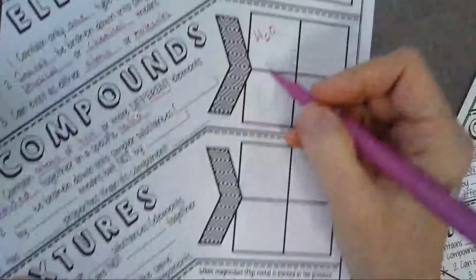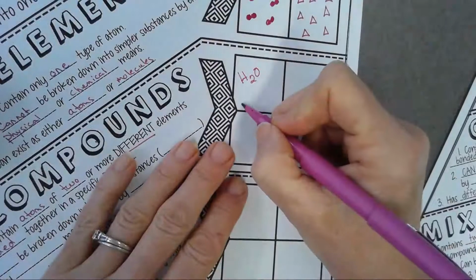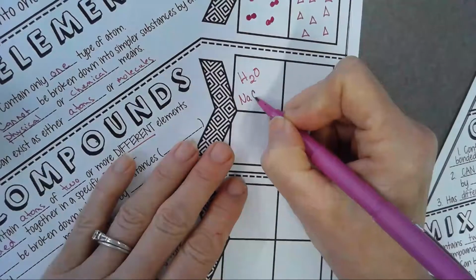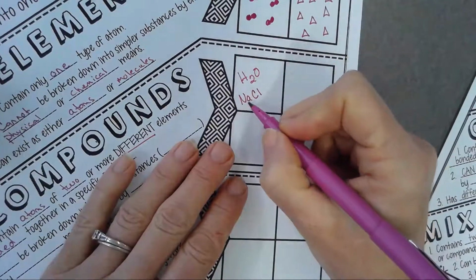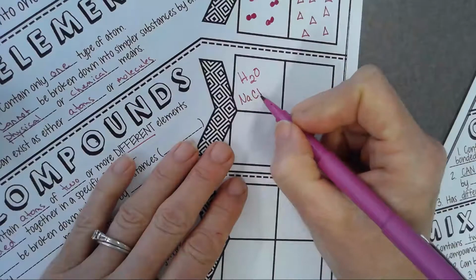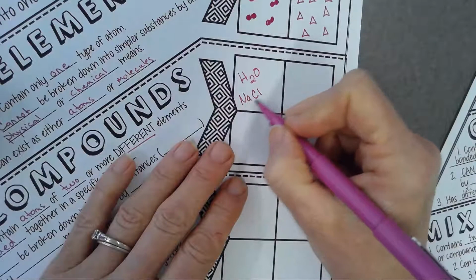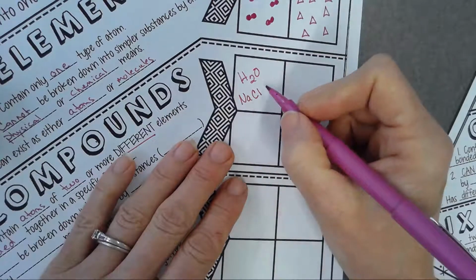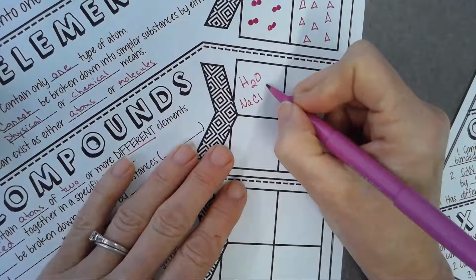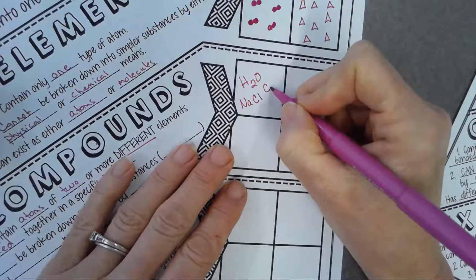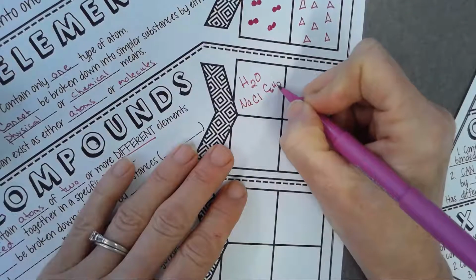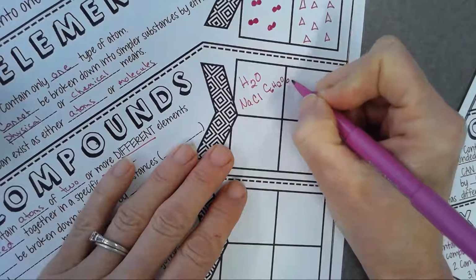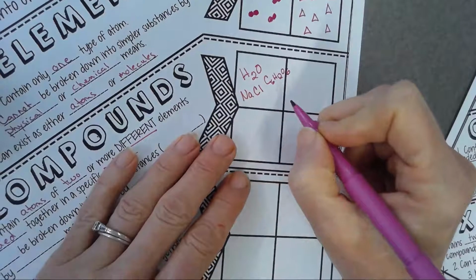Another one that we use a lot for examples is NaCl, 1 sodium, 1 chlorine. It's a specific ratio. Another one that you'd know a lot from last year is C6H12O6, and I hope you all know that that is sugar.